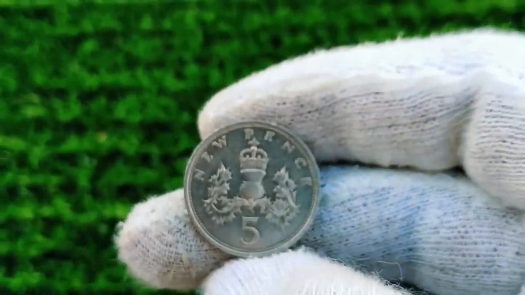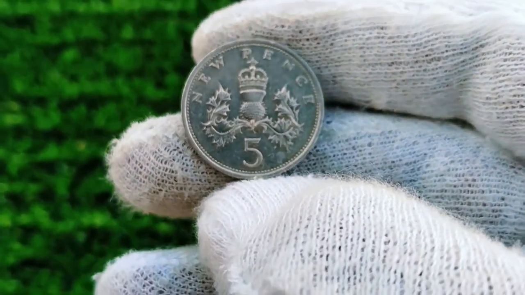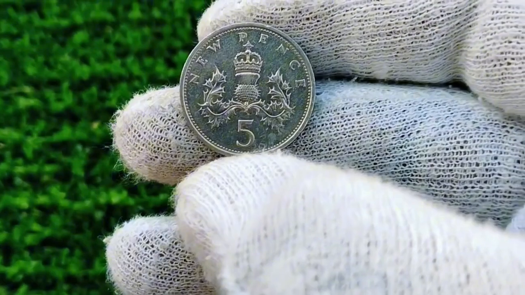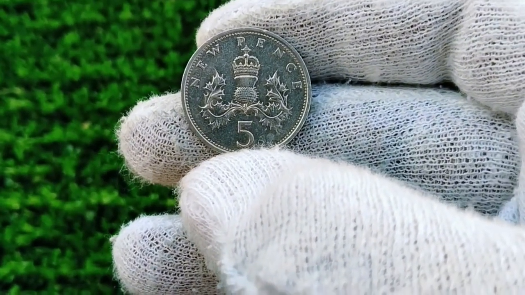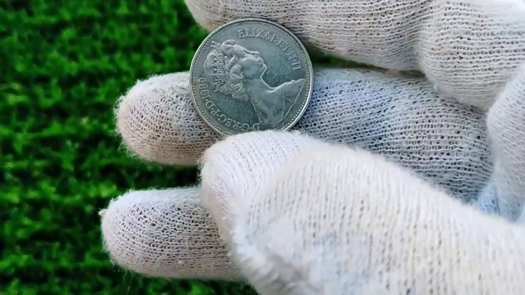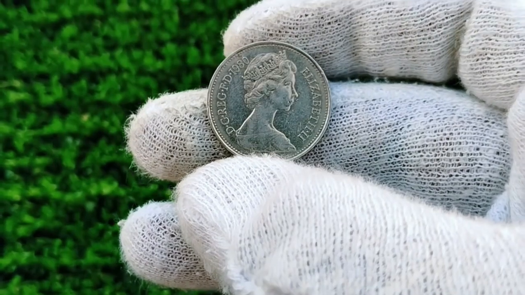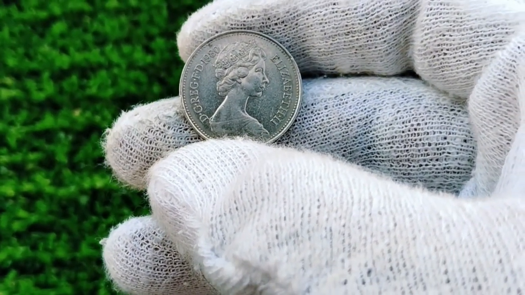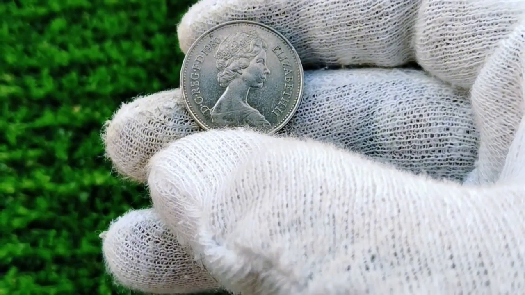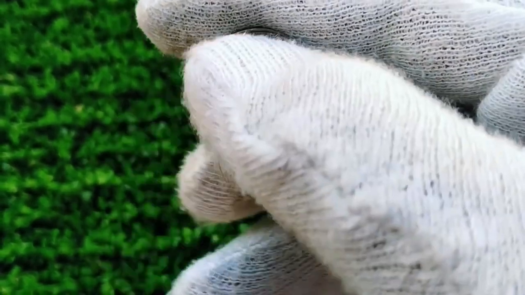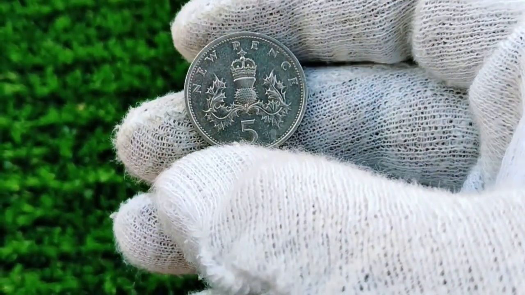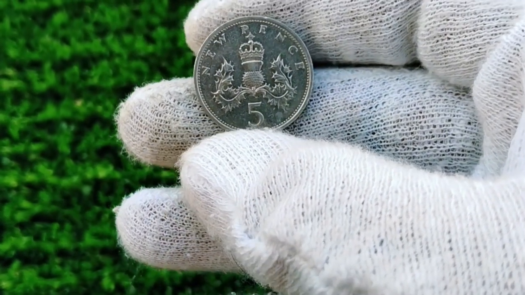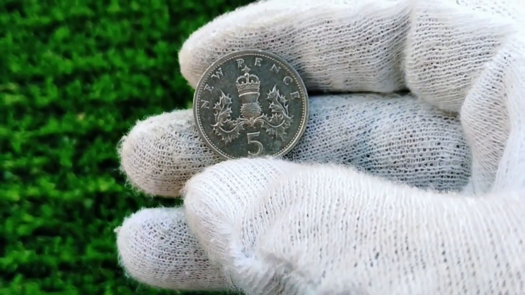The reverse side of the 1980 5p coin features a crowned thistle, the national emblem of Scotland. The inclusion of the thistle on the 5p coin represents the unity of the nations that make up the United Kingdom, and it also reflects Scotland's historical significance within the UK. The design of the thistle was created by Christopher Ironside, an English painter and coin designer who was responsible for many of the designs used on British coins.